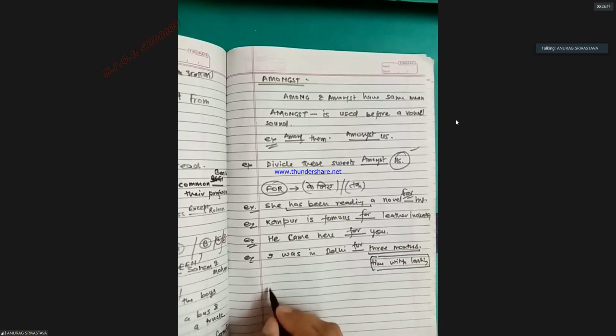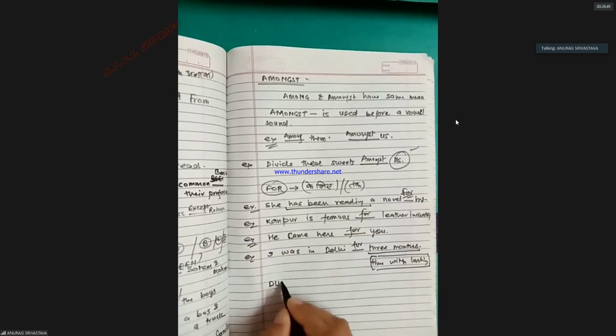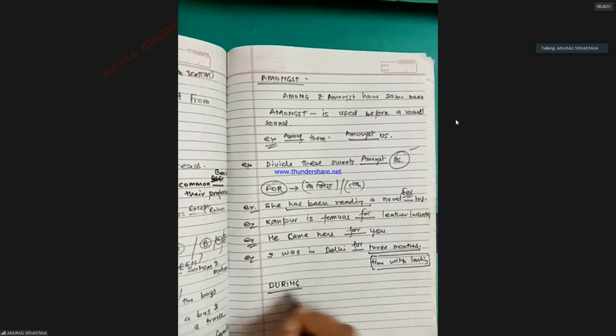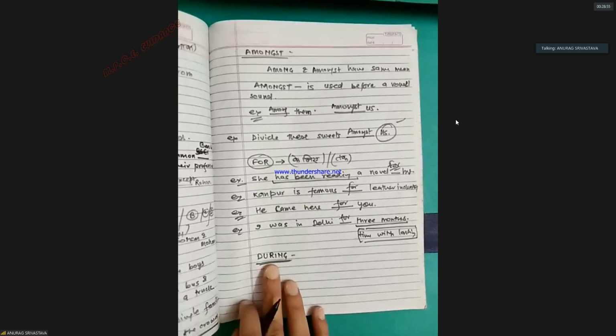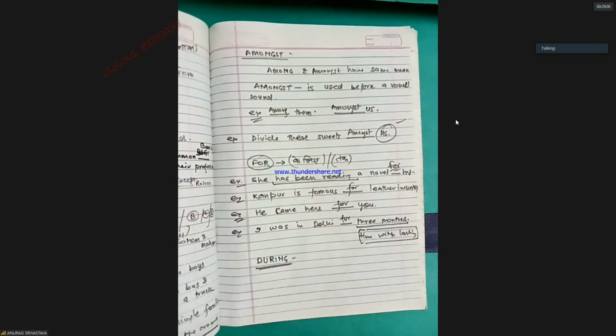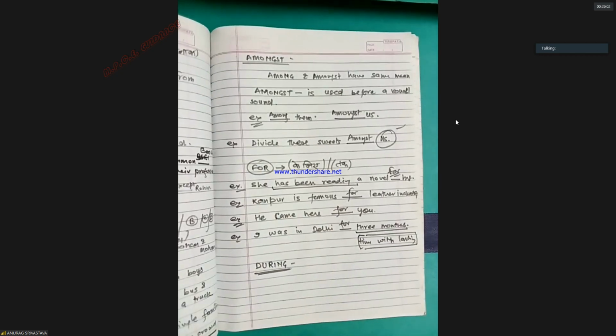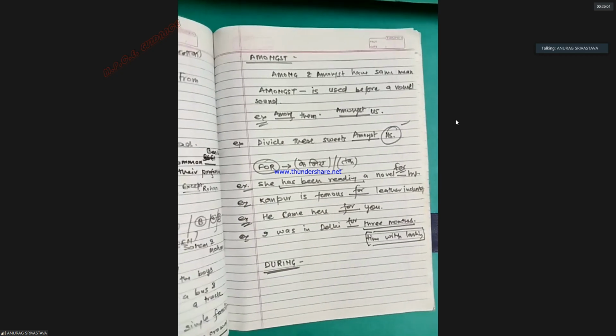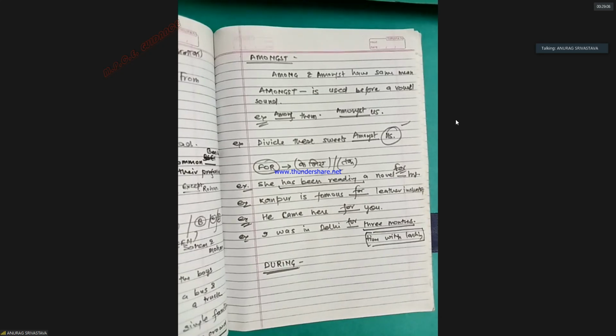Okay. Now we have one other preposition which is during. It also has some sense like for. Its sense, its meaning, is quite similar to for. So what is during? It is generally used to express the period of time for which something happens.